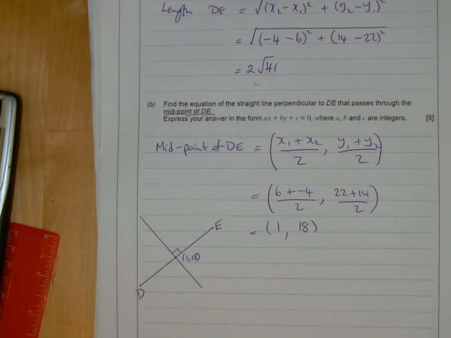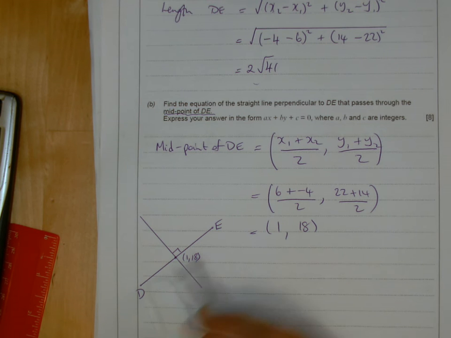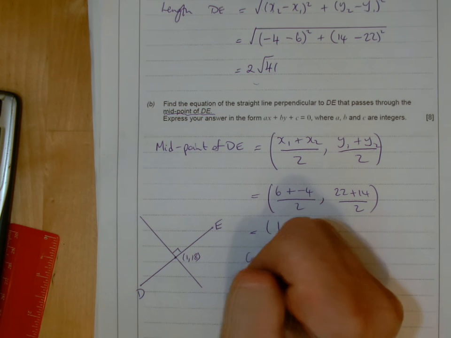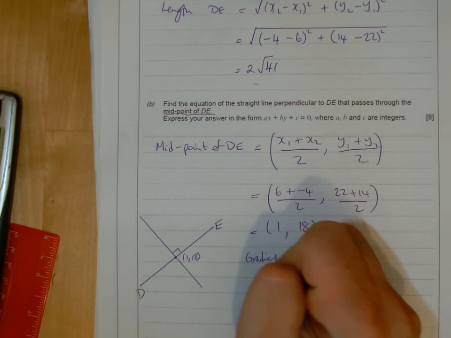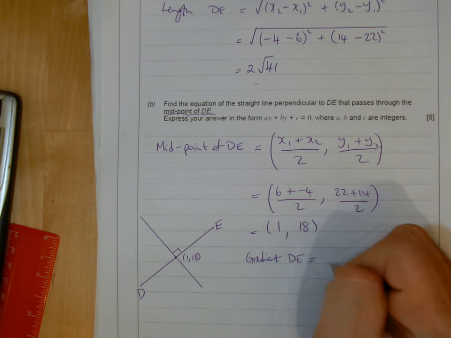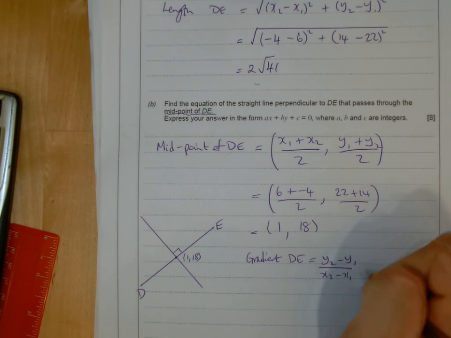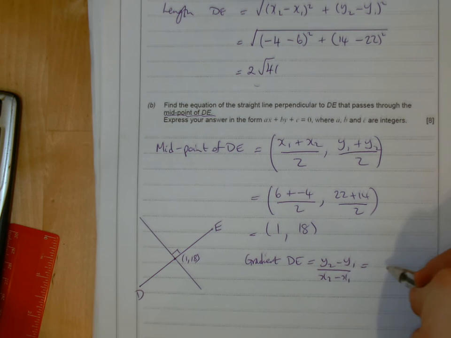Now to get an equation of this line, we need a point. So it goes through that point, so we can use that point, but we also need the gradient. But we don't want the gradient of DE, we want the gradient which is perpendicular to DE. But the first thing I would do is work out the gradient of DE, because I know what DE is. So gradient of DE, y2 minus y1 over x2 minus x1. Difference in y's over difference in x's.